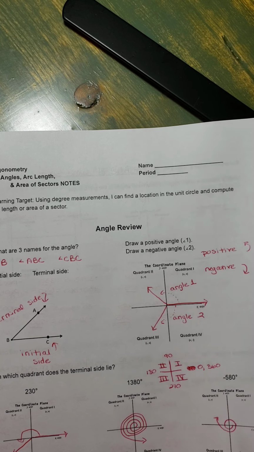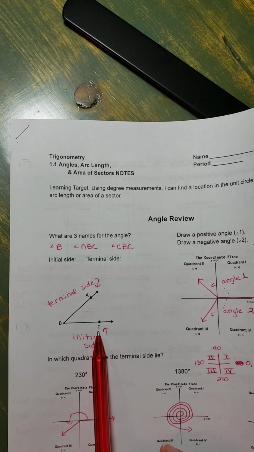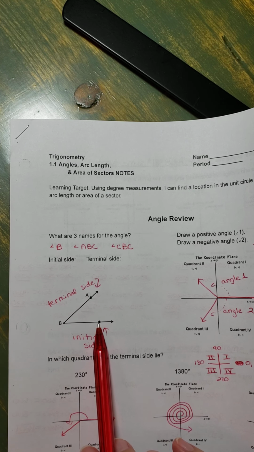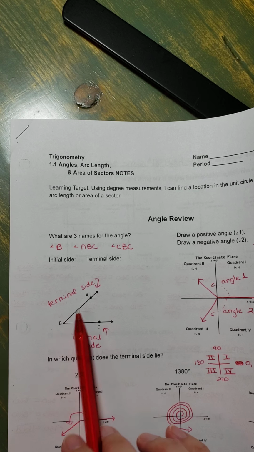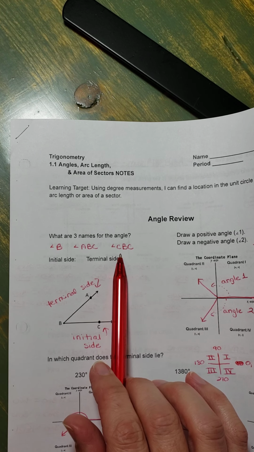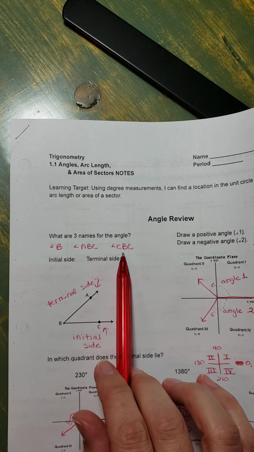So if I give you this angle right here that has the 3 letters on it, in geometry you learned that it had 3 names. We can call it angle B because that's its vertex. We can call it angle ABC, or we can call it angle CBA. Notice that in these 2 names, where you give all 3 letters, the vertex letter is in the middle.